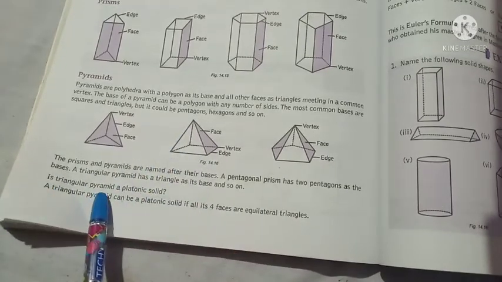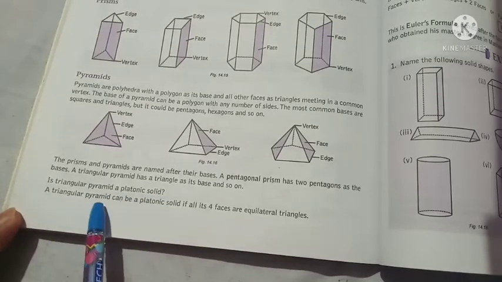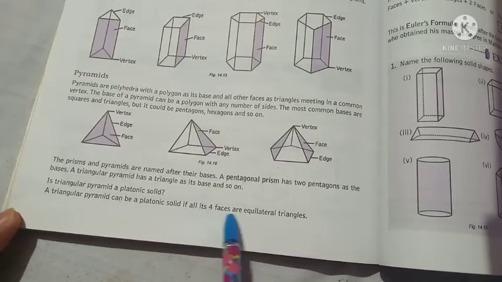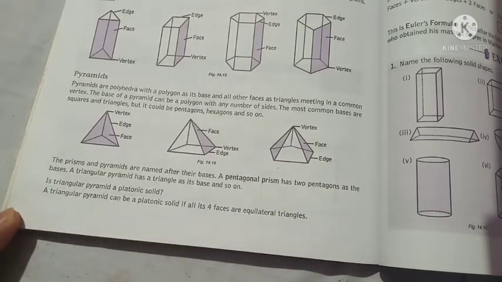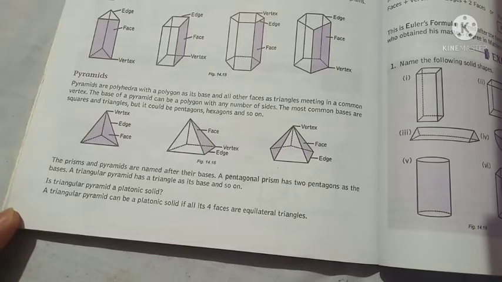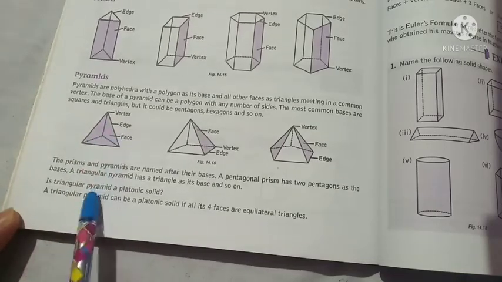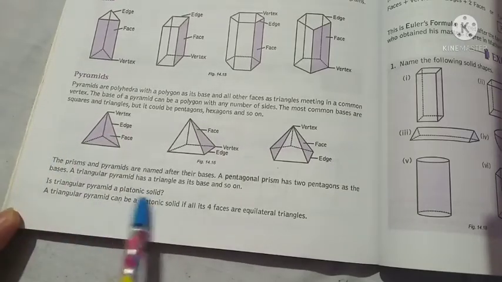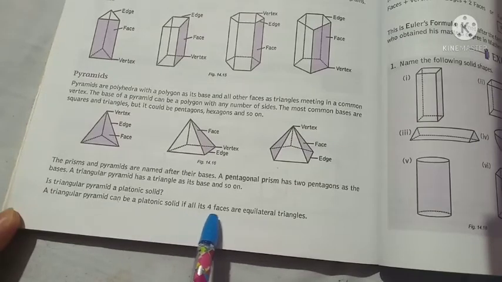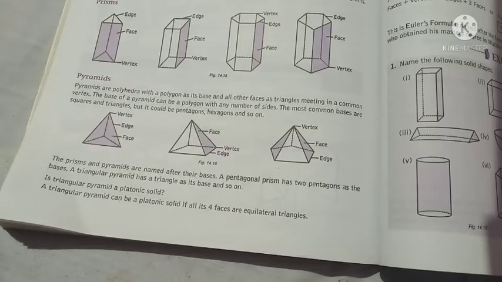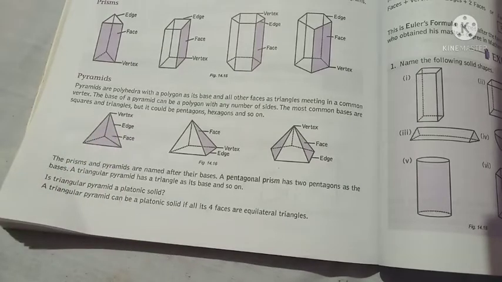So is a rectangular pyramid a Platonic solid? A rectangular pyramid can be a Platonic solid if all its faces are equilateral triangles. Equilateral triangles means all the triangles should have the same shape, with the same side lengths. If we say the pyramid is a Platonic solid, then we have to prove that all its faces are equilateral triangles, with the same sides and same angles. Then we can say that the triangular pyramid is a Platonic solid.